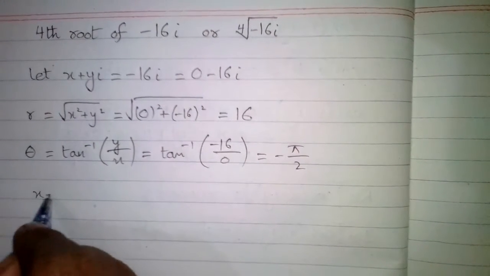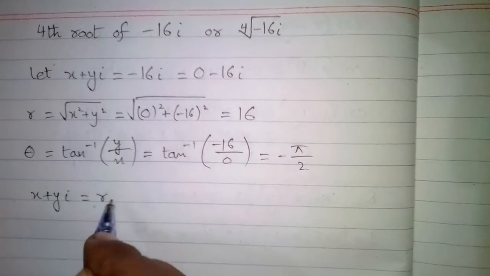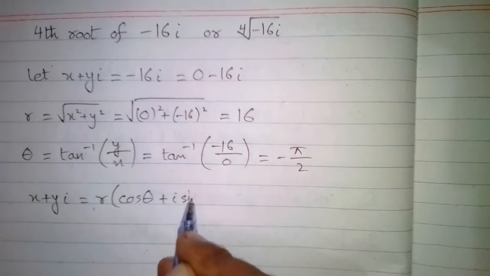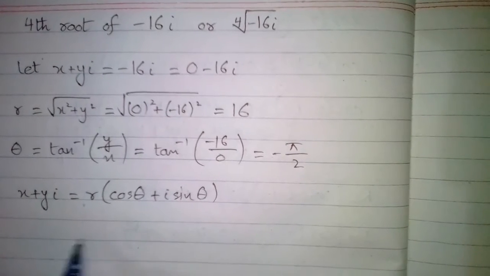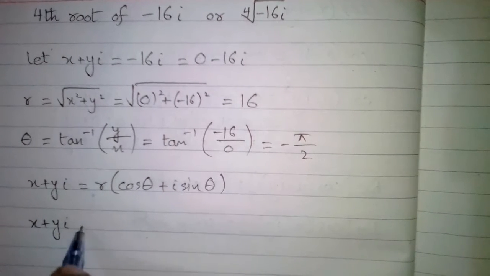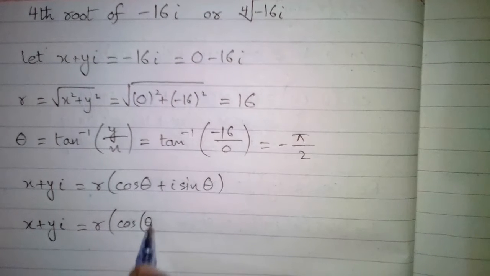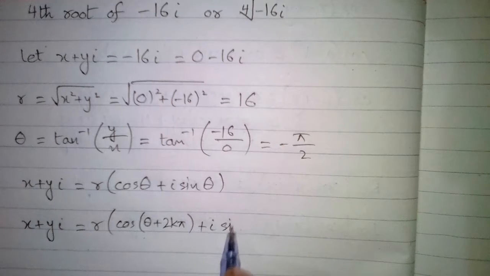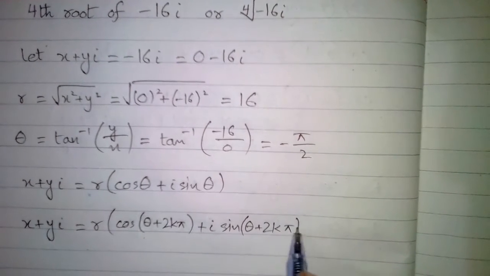Now we can express any complex number x plus y iota in polar form as r times cos theta plus iota sin theta. Since cos theta and sin theta are periodic functions and their period is 2k pi, we can write x plus y iota as r times cosine of theta plus 2k pi plus iota sine of theta plus 2k pi.